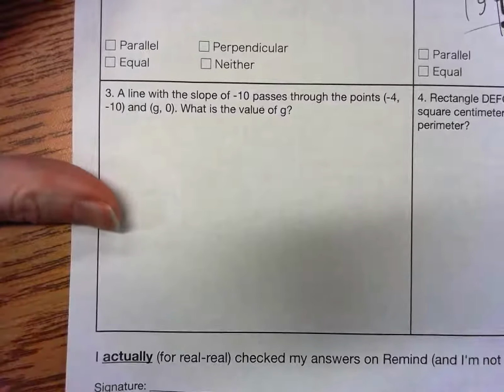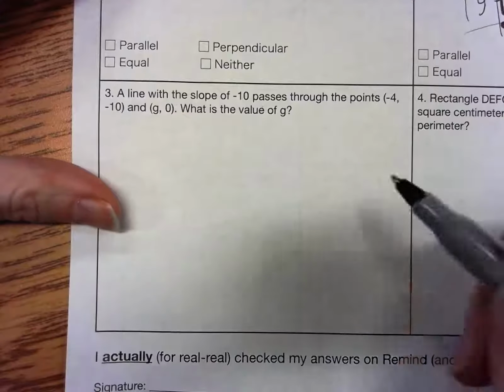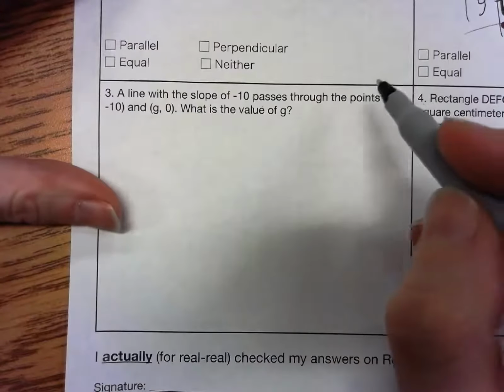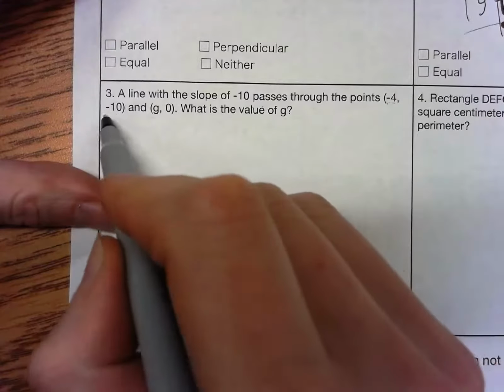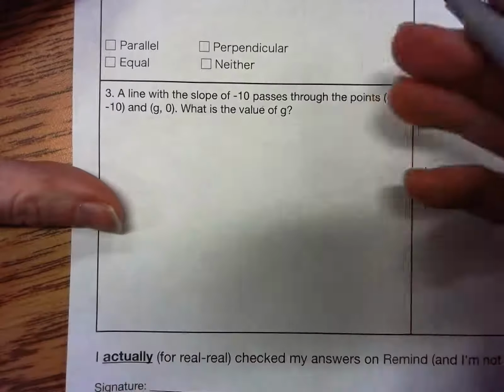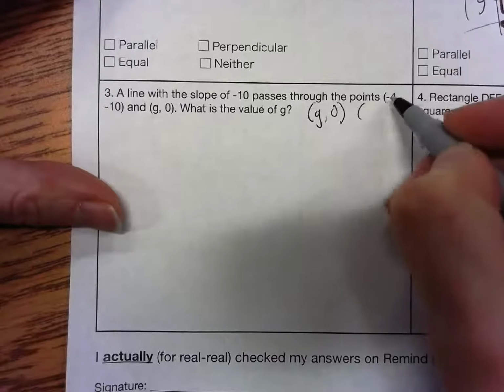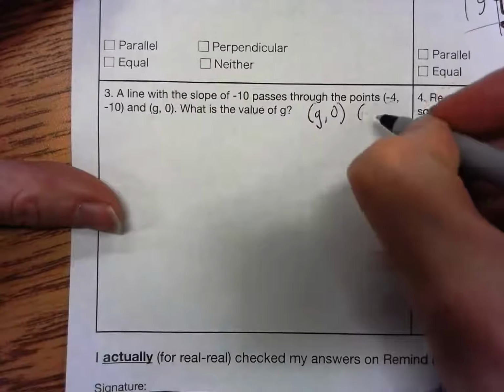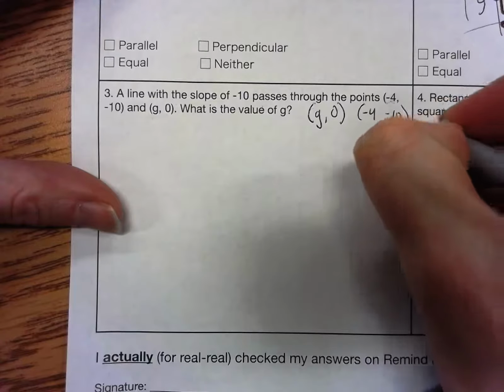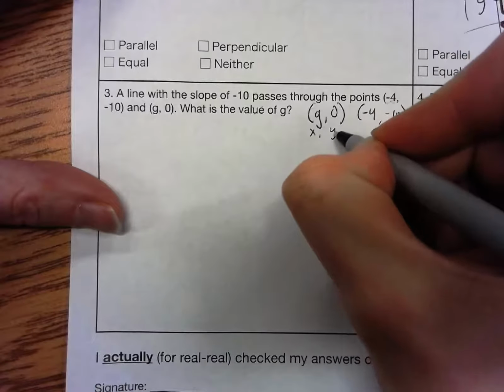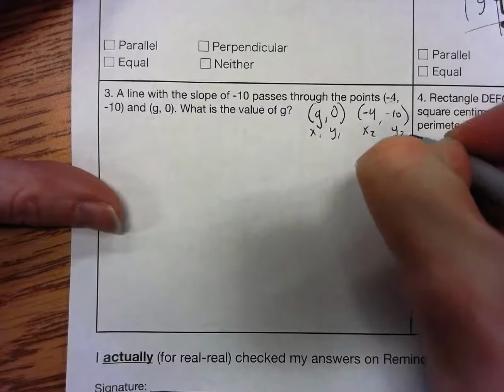So the first thing I'm going to do is write down my points and label them. And I want the point that has the variable in it first. So this point, (-4, 10), does not have a variable. So I want this one first. So I'm going to say (g, 0) as my first one. And then (-4, -10) is my second one. And then label them x1, y1, x2, y2.